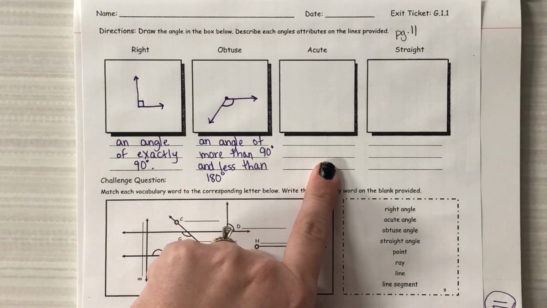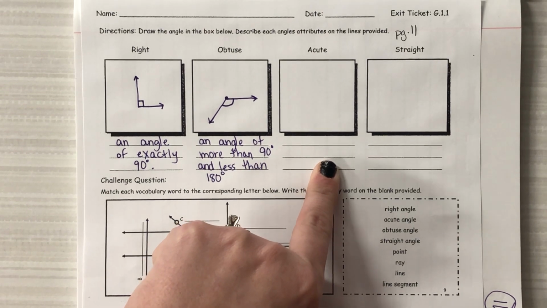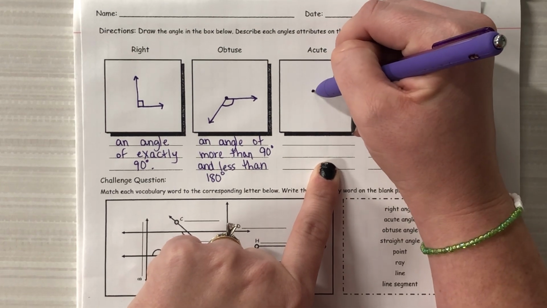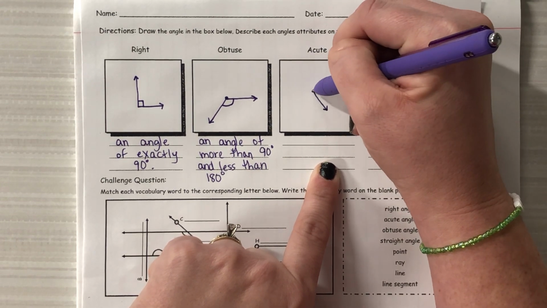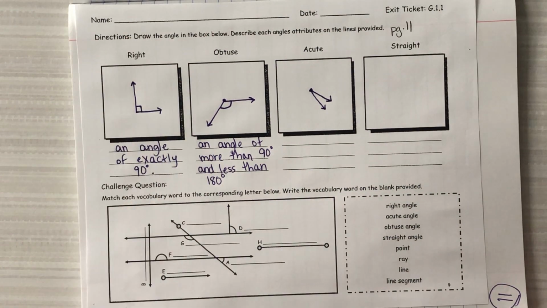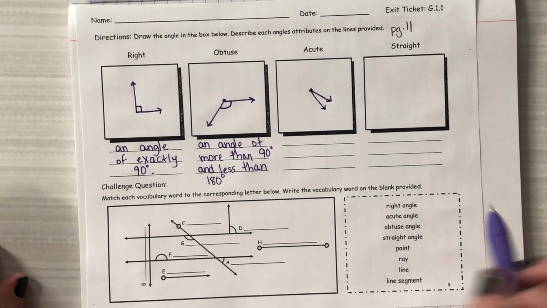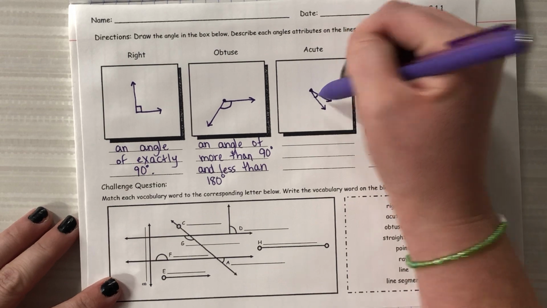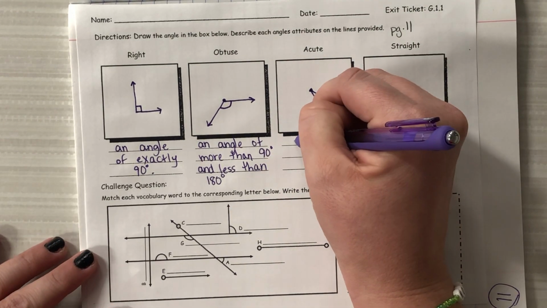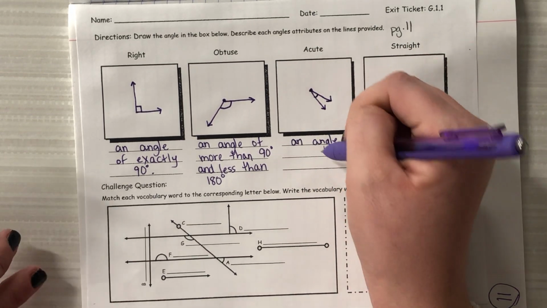Our third example is acute, and this is our hint that we said, oh, it's so cute and tiny. So we're going to make an angle. This time, once again, I'm going to do it in a different direction. I start by drawing my vertex, and then I draw my 2 rays that are kind of close together, just as long as we understand what the definition is going to be in just a moment. And I draw my connector just to represent this is the angle I'm going to identify. So an acute and tiny, acute angle is an angle less than 90 degrees.